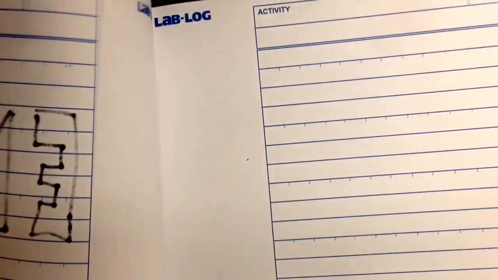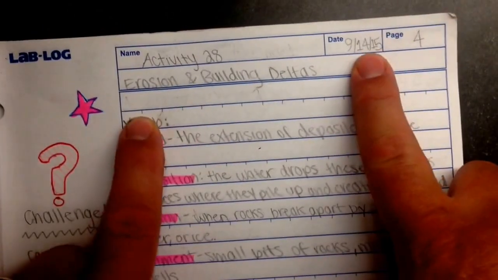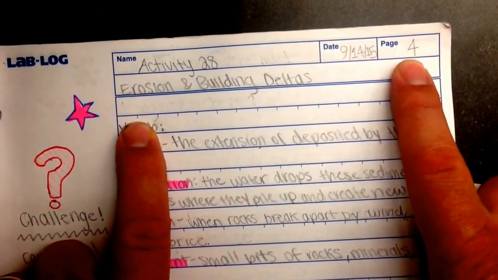Next, we are going to write the activity number and the name of the activity at the top, along with the date. You no longer need to add the page number.